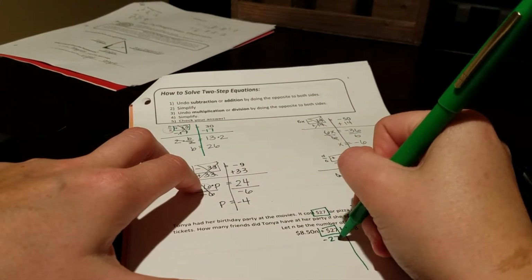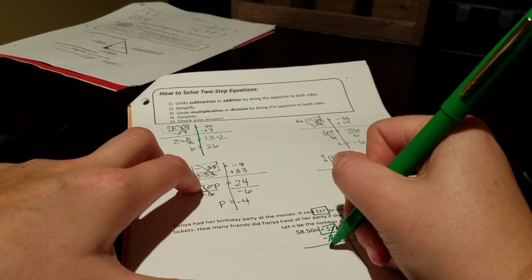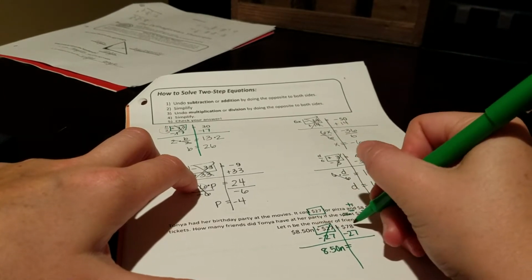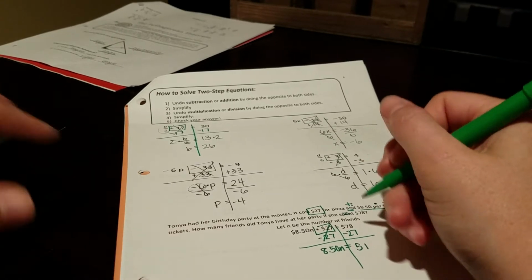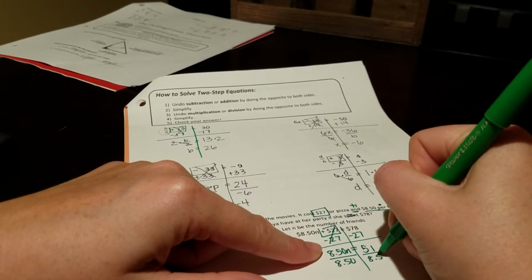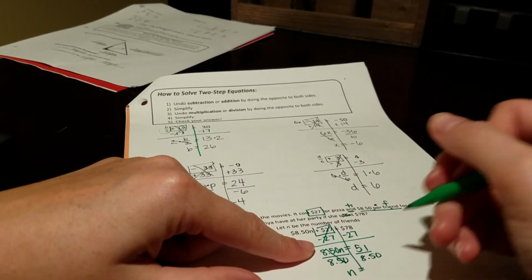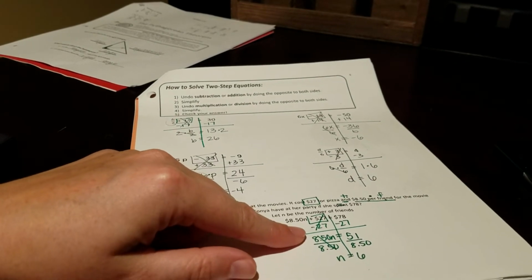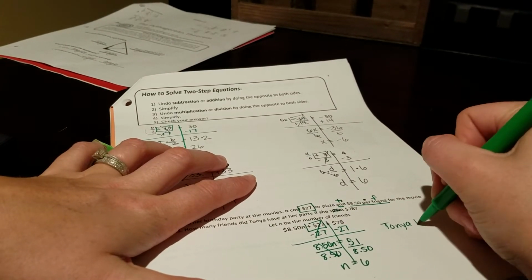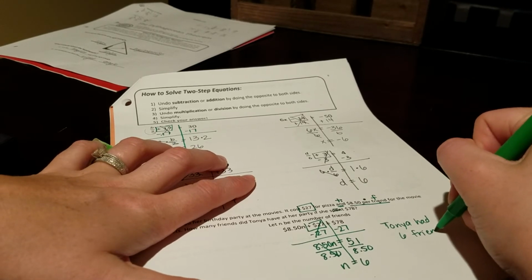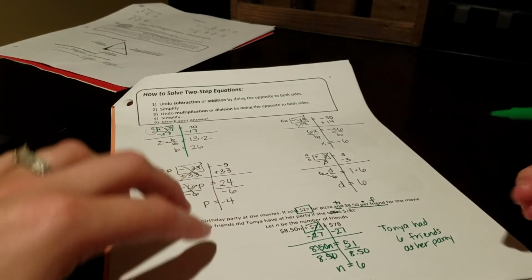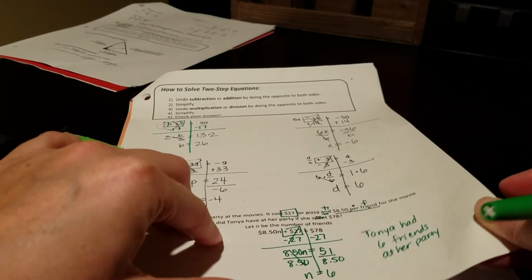So you're going to go ahead and subtract 27. 8.50N. I'm going to not worry about the dollar signs until the end. And if we do this, 78 minus 27 is 51. 8.50 times N, so we have to divide by 8.50. And N is going to equal 6 in this case here. So N is the number of friends. So we can say Tanya had 6 friends at her party. Remember, word problems deserve word answers. And that's the end of today's lesson.